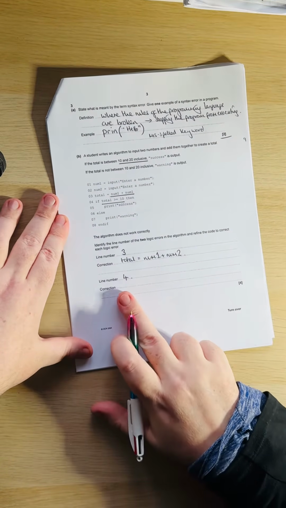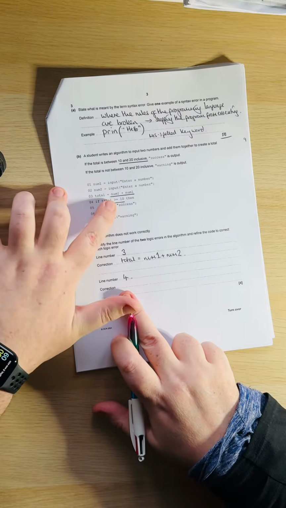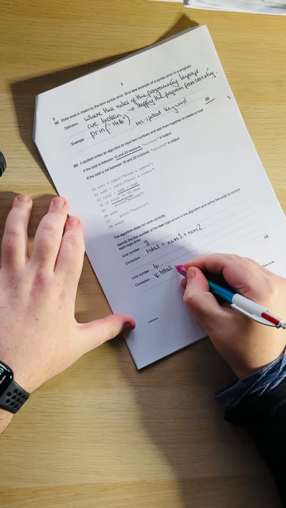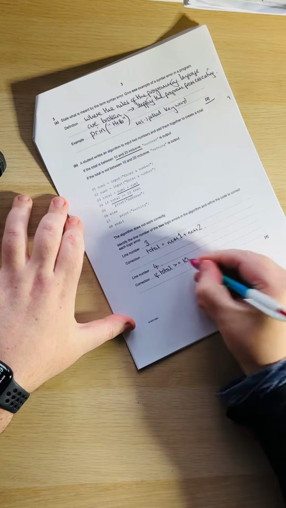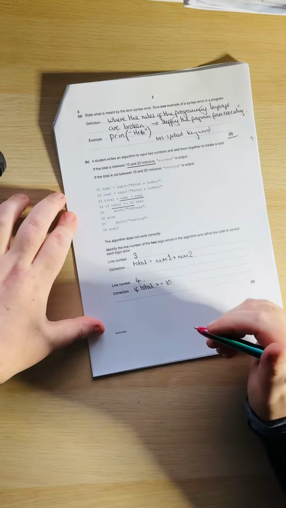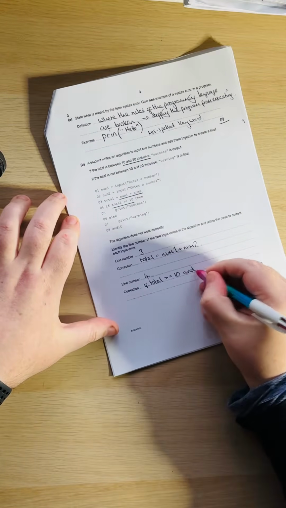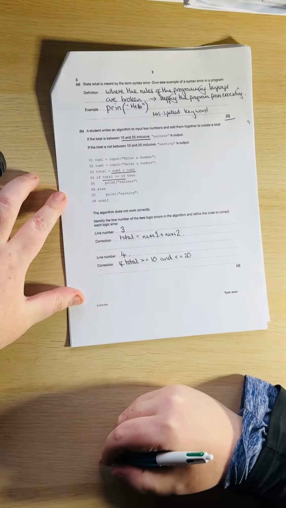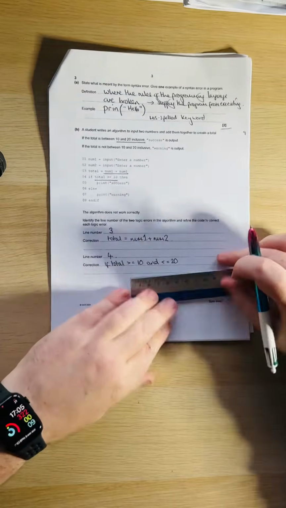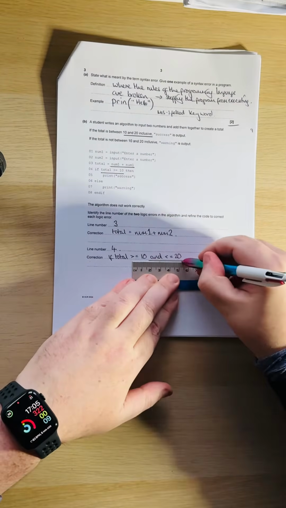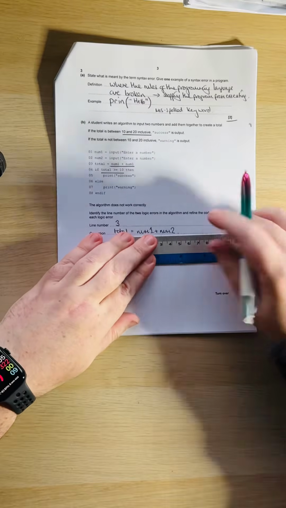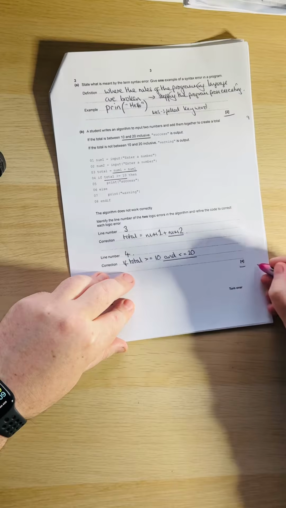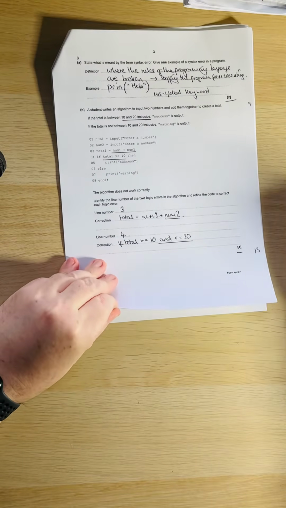Line number 4, correction. So if total is greater than or equal to 10, so that's okay to start with. So if total is greater or equal to 10, but we missed out the and 20 bit. So I'm going to say and less than or equal to 20. Yeah. So it's that bit there that's missing, or was missing, wasn't it? So it's that bit there. Okay. And then if I just underline num2 as well, just to prove what I changed. Okay, so another 4 marks, and I reckon we've started with 13 out of 13.